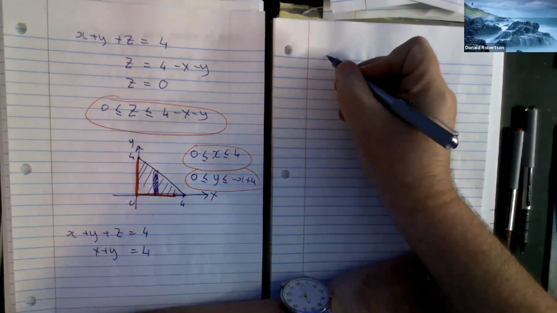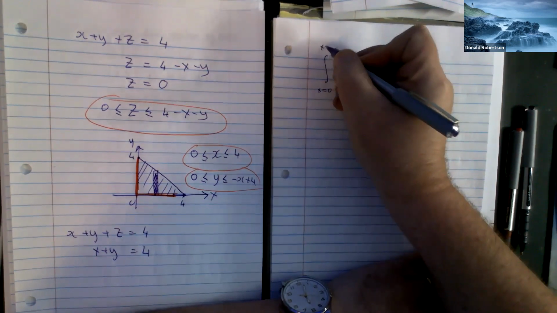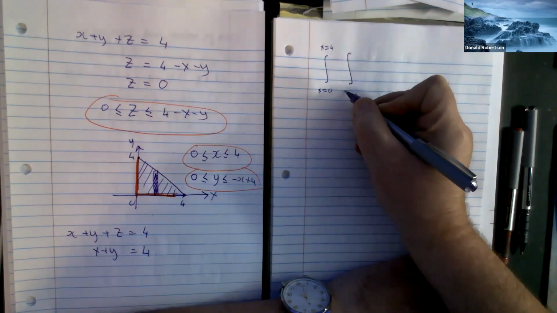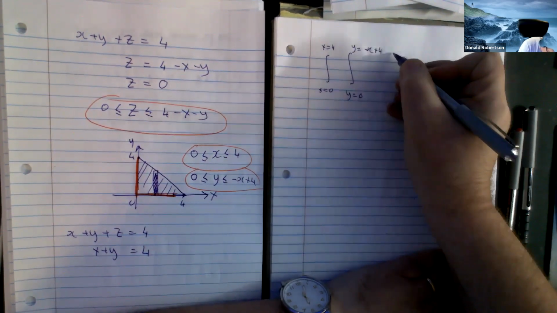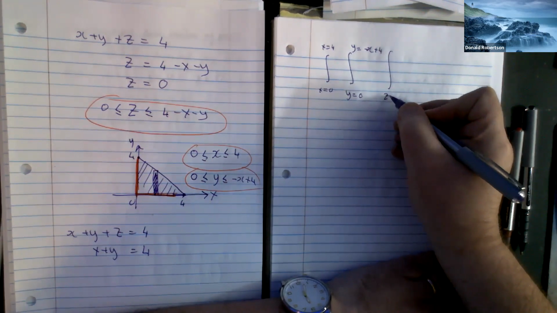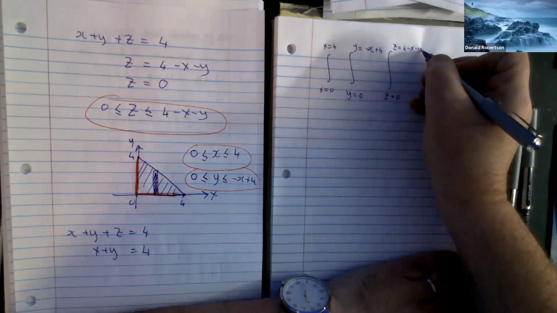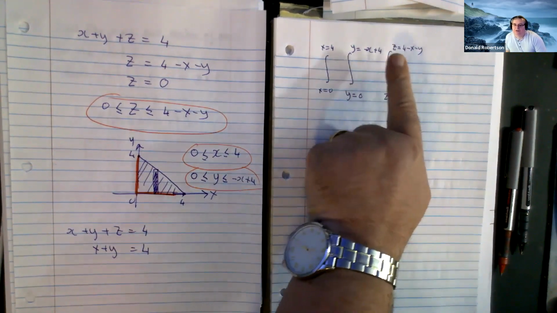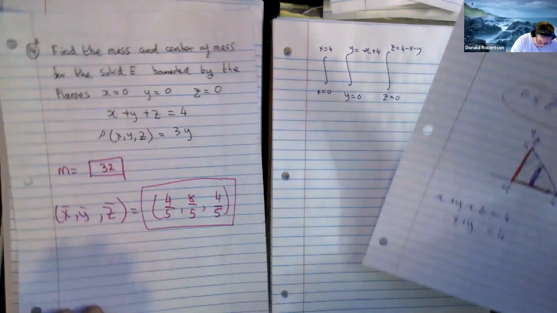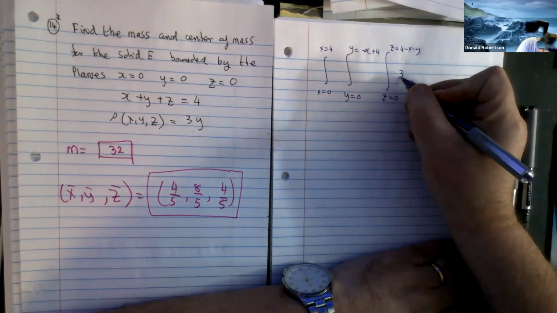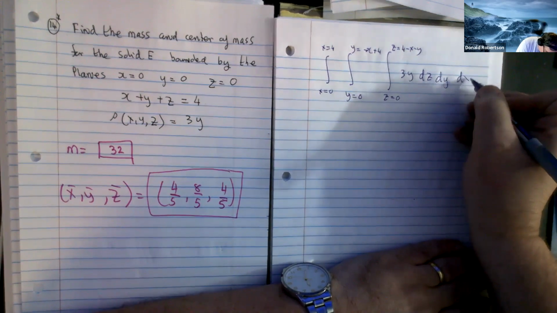So I now know that x goes from 0 to 4. y goes from 0 to -x, add 4. And z goes from 0 to 4 minus x minus y. I think in this case, it's pretty obvious, less ugly numbers. The density function is this. We're going to do a dz, a dy, and a dx.